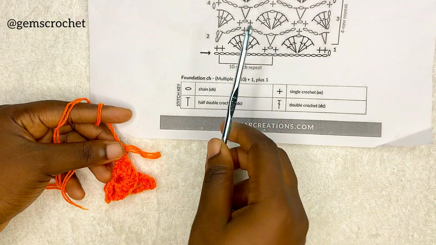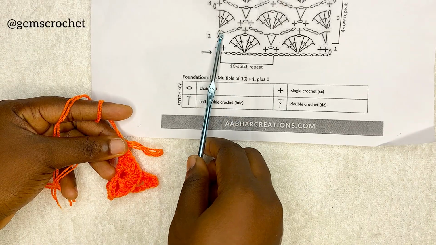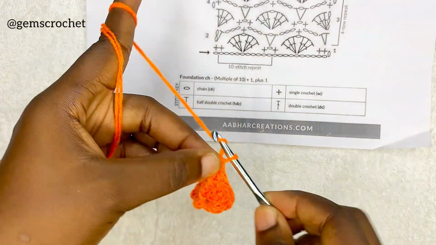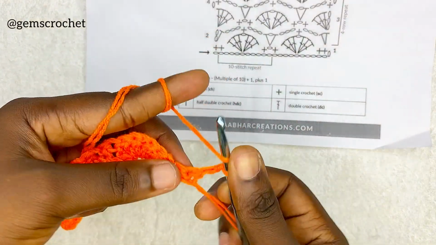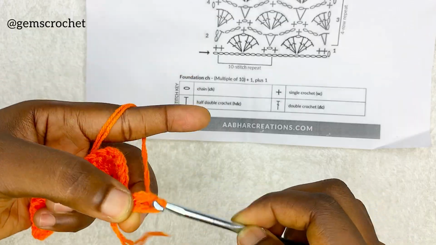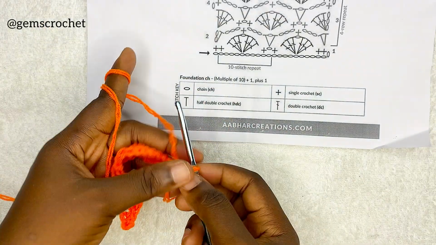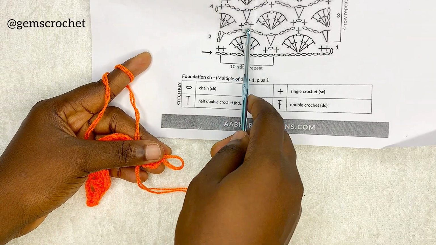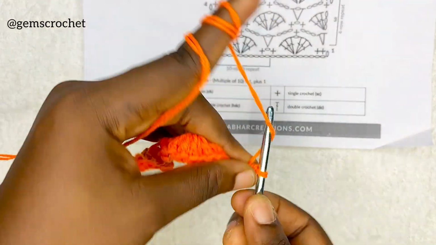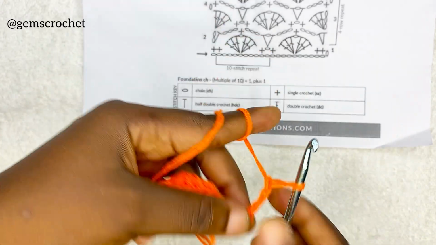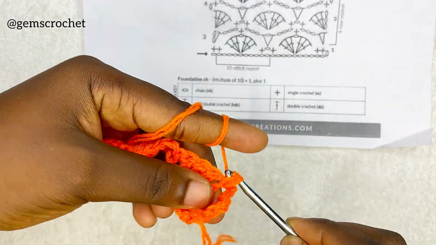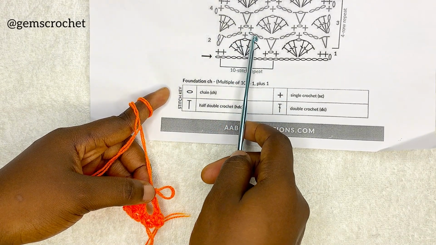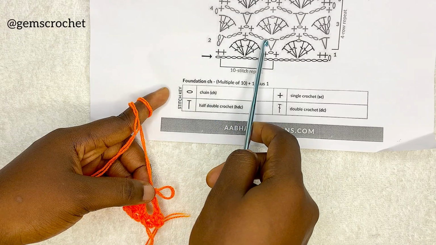So to move on to row 2, we'll chain 2 and do 1 half double crochet in this same stitch, in this single crochet here. So I'll chain 2, I'll turn my work and do 1 half double crochet. The next thing to do, we'll chain 3, then on this chain space we're going to do 1 single crochet. So 1, 2, 3. On this space we'll do 1 single crochet. Next thing to do is we're going to chain 3 again. You see, this is how it's going.